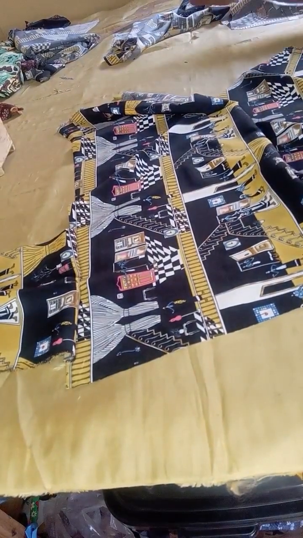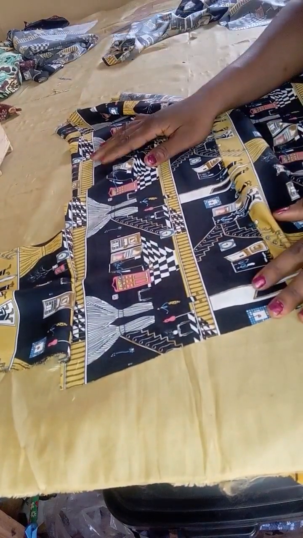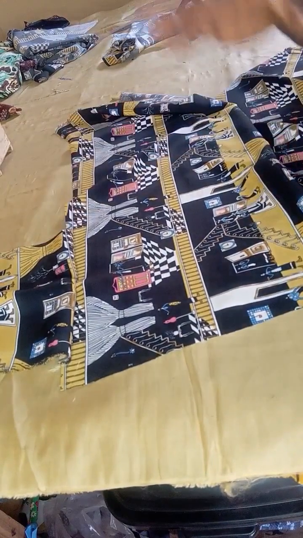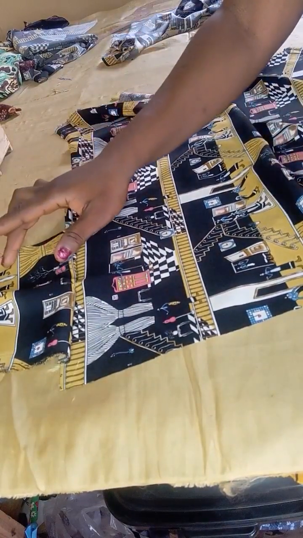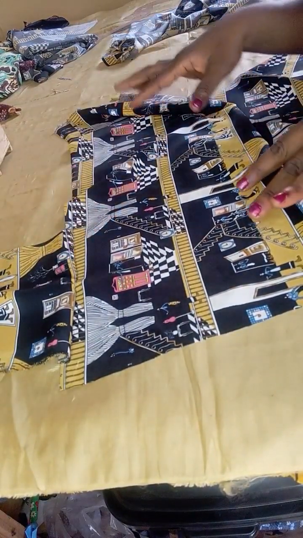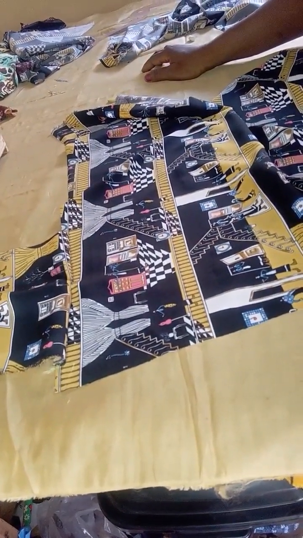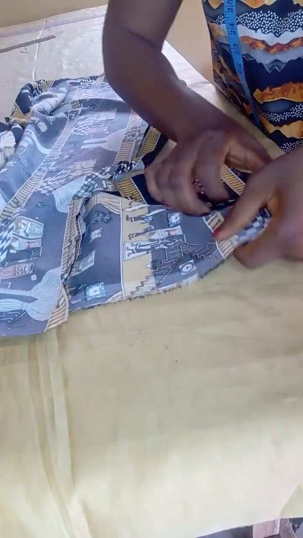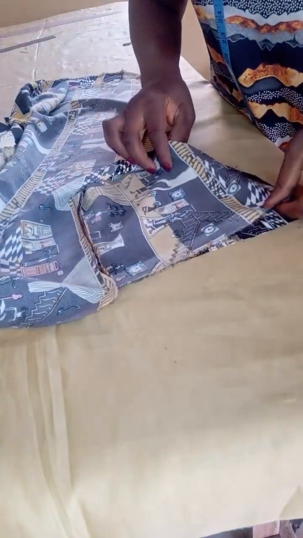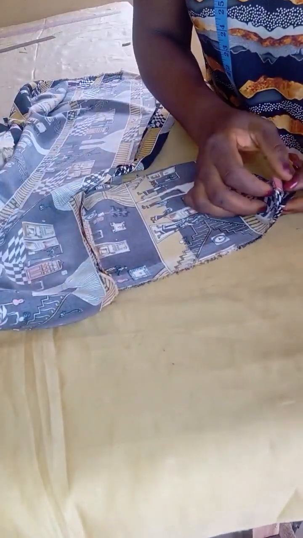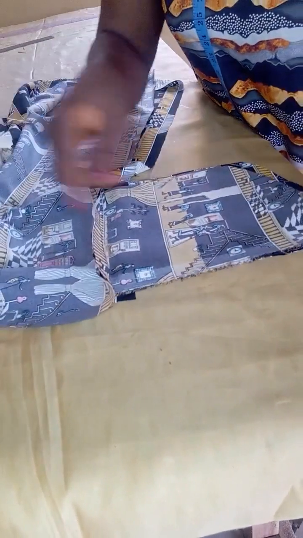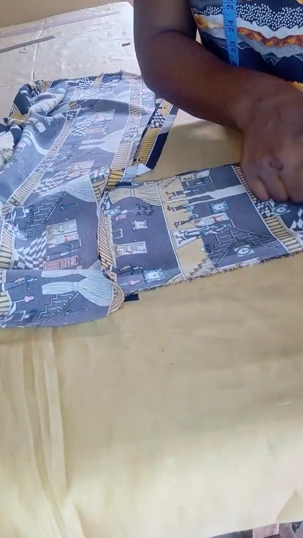I'll also attach the back piece the same way I attach the front piece of the pocket, the pieces of the pocket to the back piece. Let me sew it and show you the outcome. I'll take it to the sewing machine. I'll join it straight.